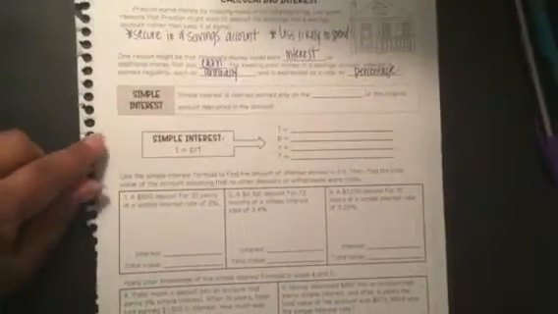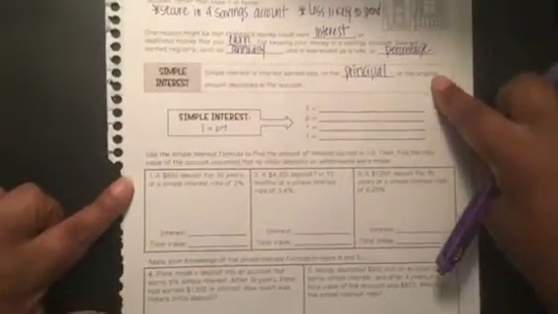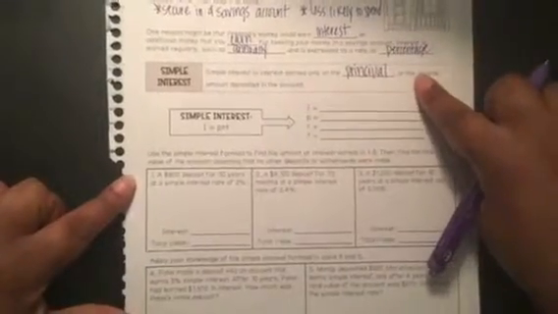Now, simple interest is interest earned only on the principal. And remember that principal talks about our starting amount, how much you borrowed or initially start with, or as it says, the original amount deposited. So when looking for simple interest, utilize the formula I equals PRT. Each one of these components means something different.